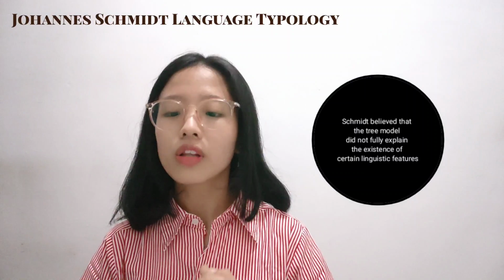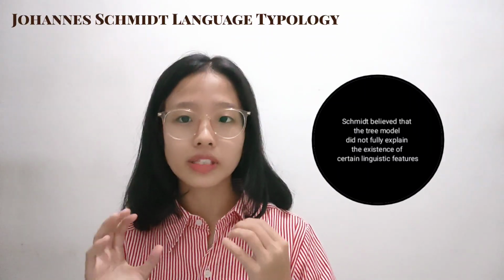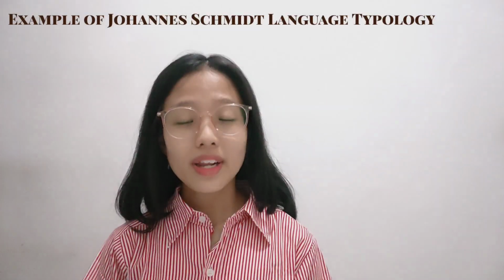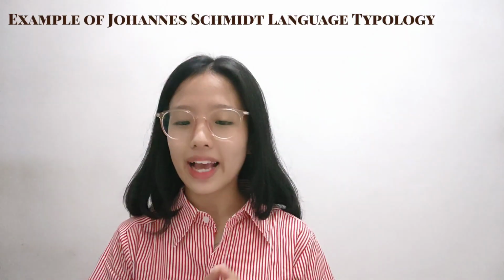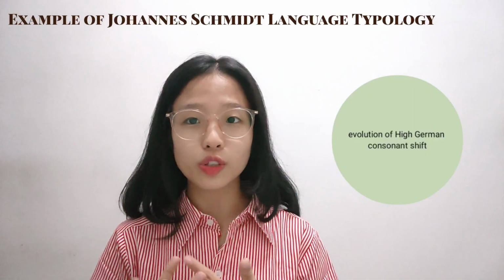Schmidt developed this wave model of genetic relationship because he believed that the tree model did not fully explain the existence of certain linguistic features, especially in the Germanic languages. One example of Schmidt's wave model in action is the evolution of the High German consonant shift.